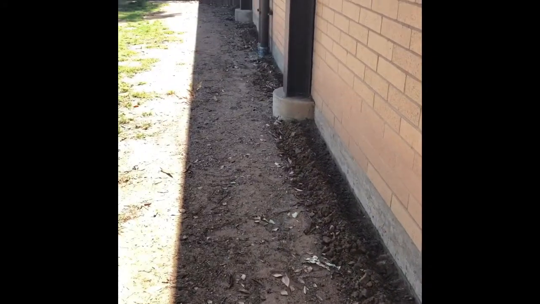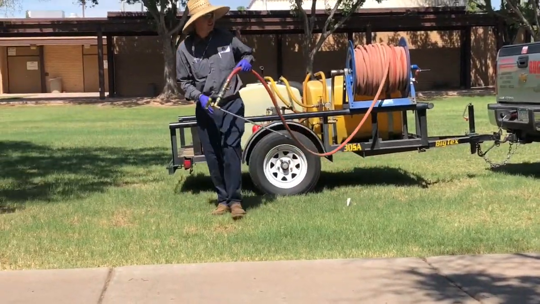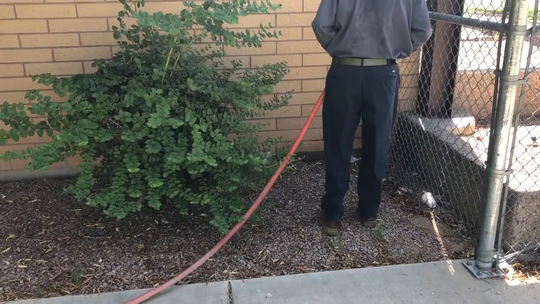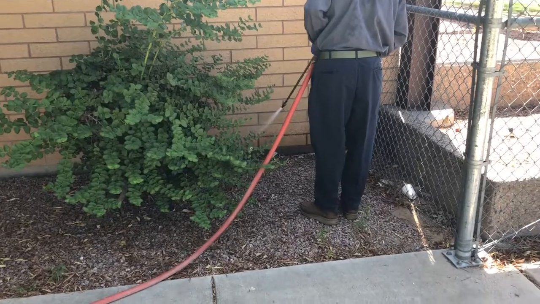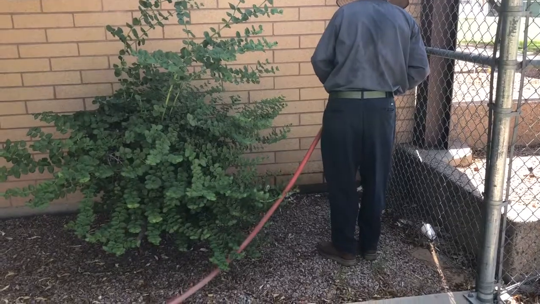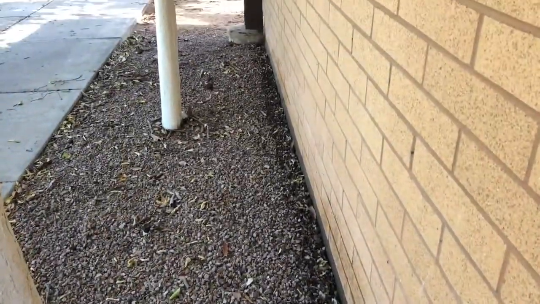So treating the exterior, anywhere that soil meets the foundation, a trench is dug based on the termiticide label, and that is then drenched with termiticide and covered up. Here's Corey putting down termiticide in one of the trenches that was dug. And after he finishes here, we'll cover that back up and try to make it look like we were never here. And this is what it looks like when it's done and covered up.